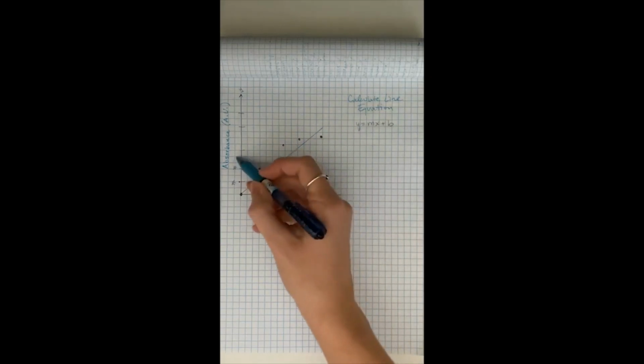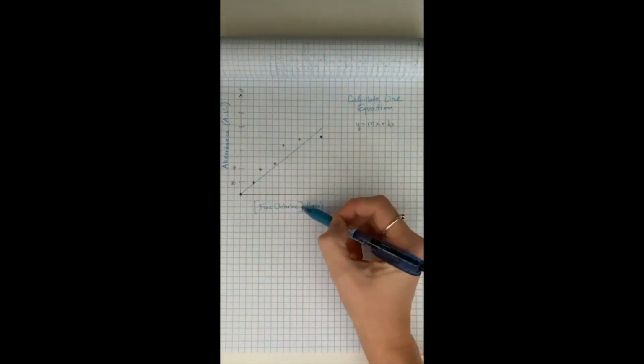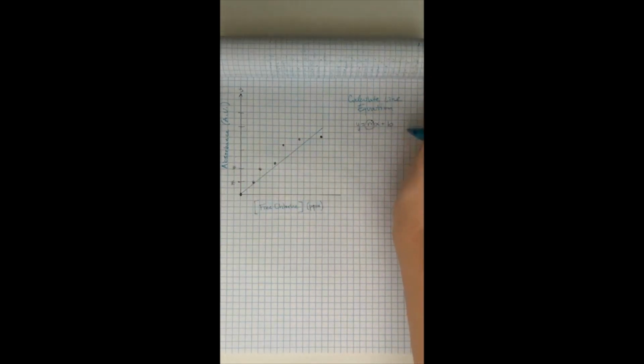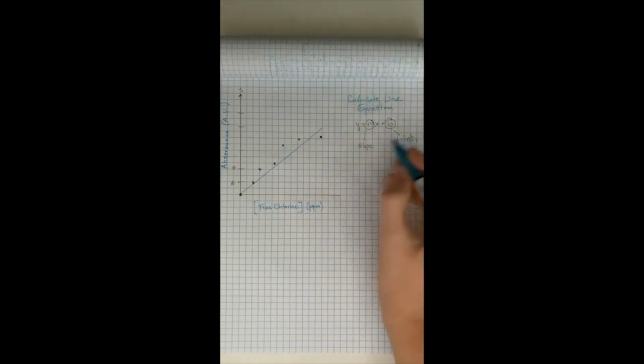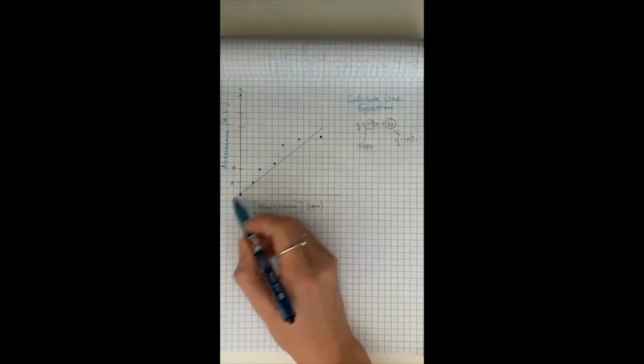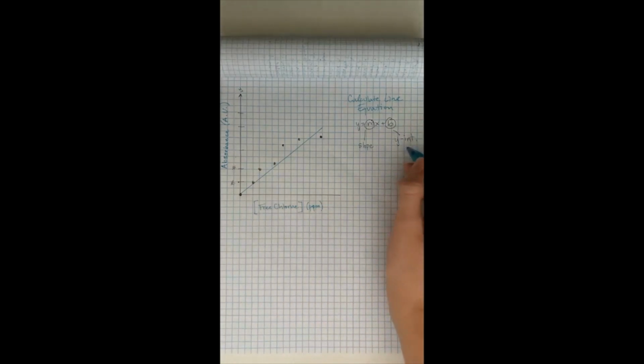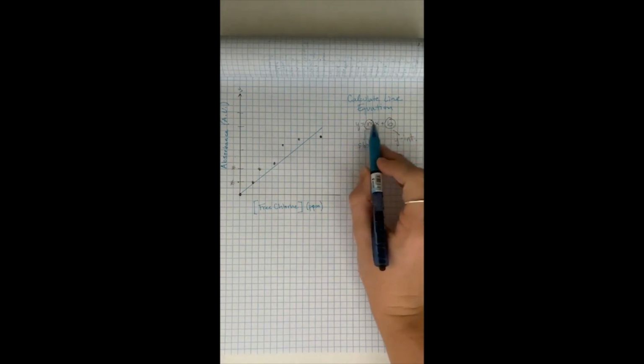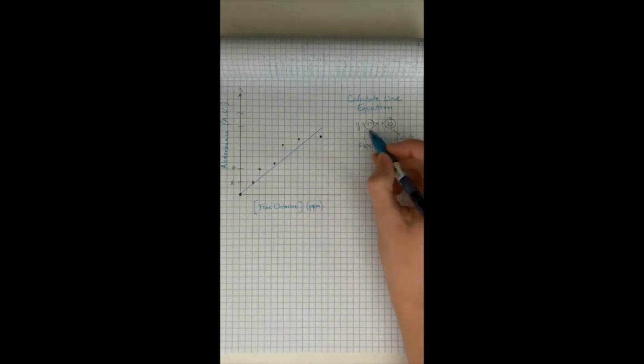The y represents the absorbance, x represents free chlorine. M represents the slope, and b represents the y-intercept, which is where the line crosses the y-axis. We're going to start with m because we need m to solve for b later, which you'll see.